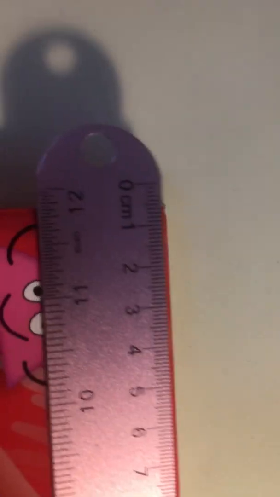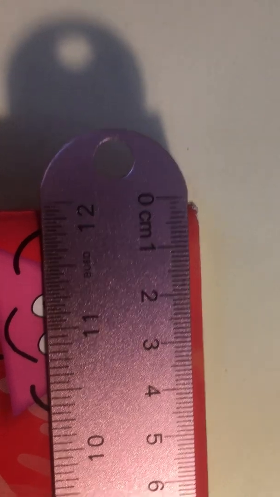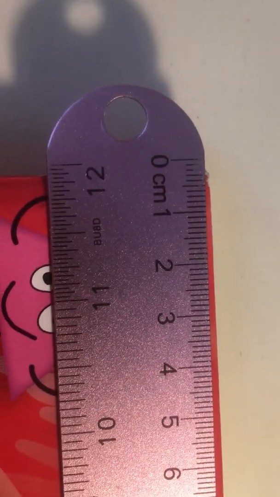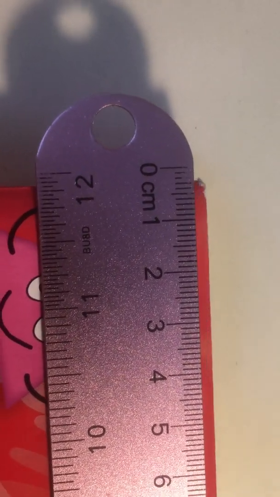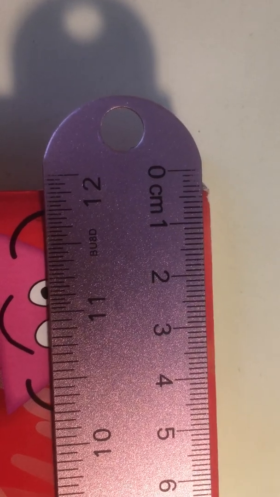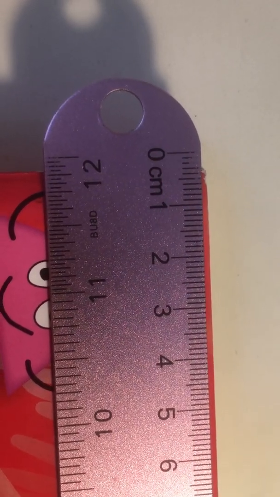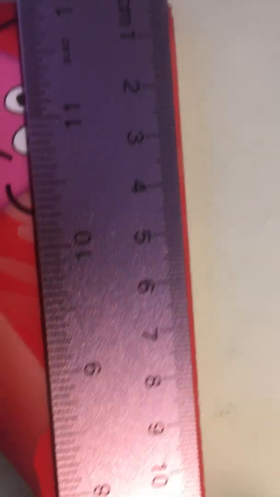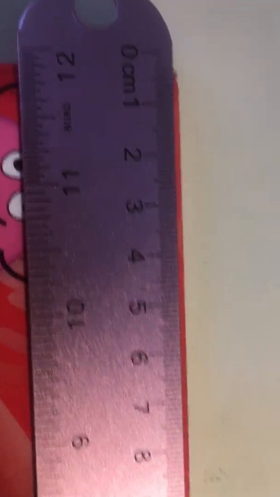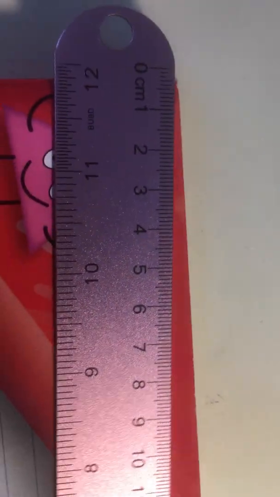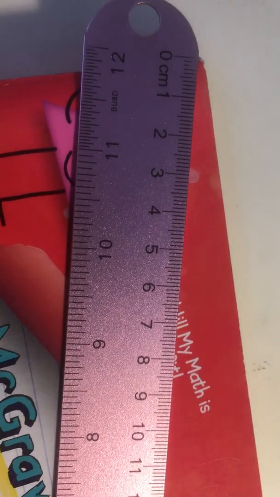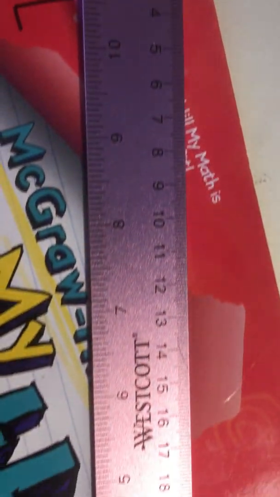All right, so we always want to start at zero and then make sure the edge of your ruler is pretty close to the edge of the top of the book so that you have a straight line. You don't want to be at an angle, because if you're doing it like this, then you're at an angle and you're not going to get the right measurement.